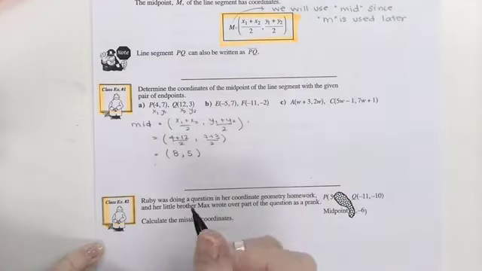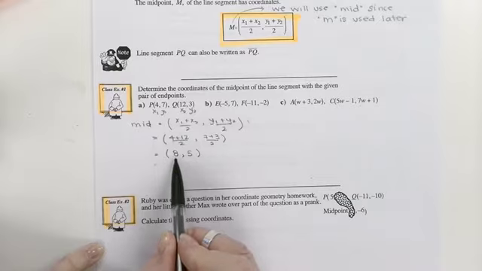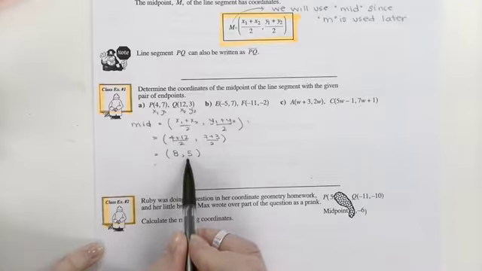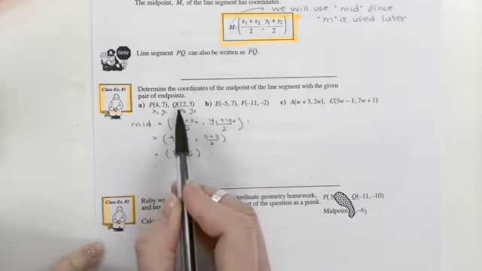So notice that gives you an actual coordinate. With the brackets, it tells you that it is a coordinate. There's your x part, the 8, and the y part, the 5. So this point is halfway in between these 2 points.